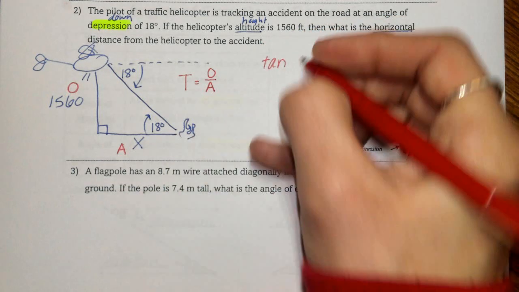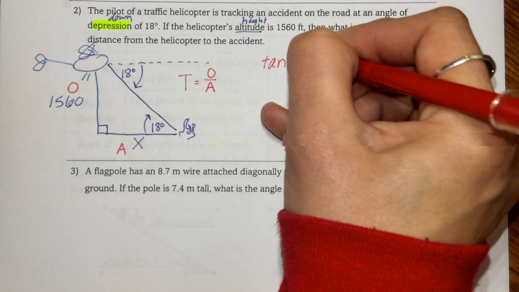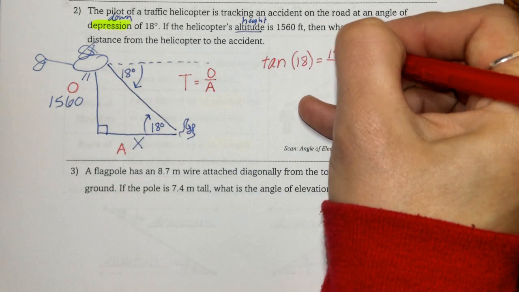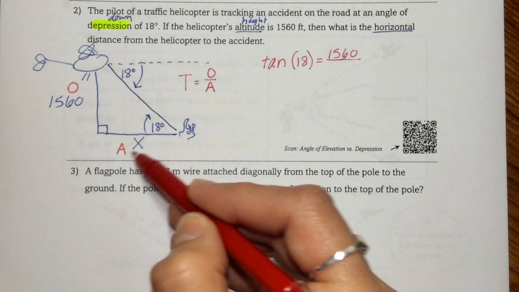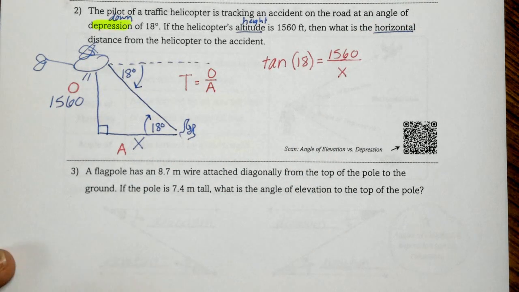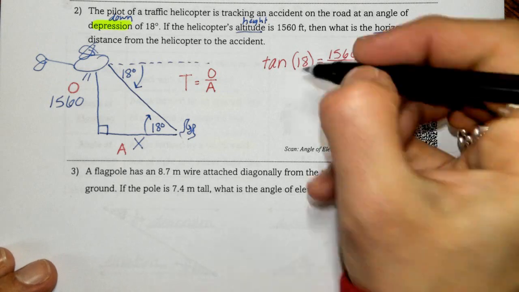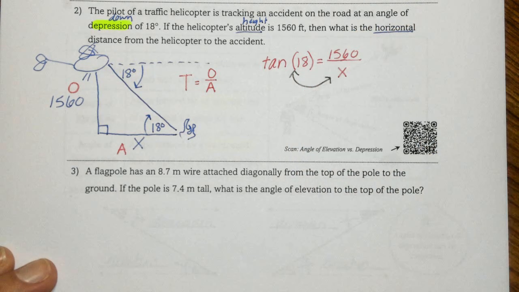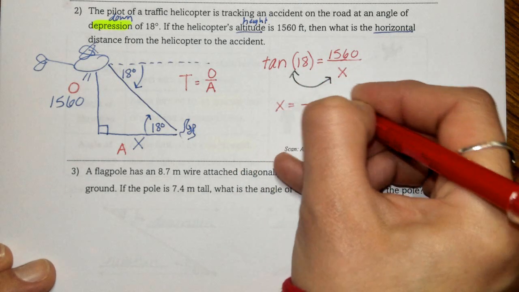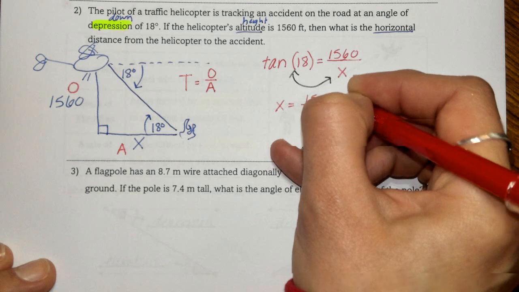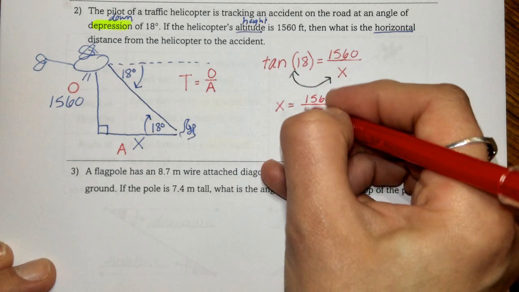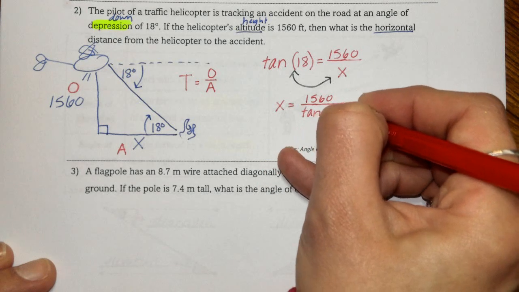The tangent of your angle, 18 degrees, is equal to opposite, 1,560, over adjacent, x. We see here that we have x in the denominator. X in the denominator, divide. So we're going to take these two and switch them. So we will have x equals, we're going to have 1,560 still on top, but now the tangent of 18 and x have switched places. So here we have tangent of 18 on the bottom.